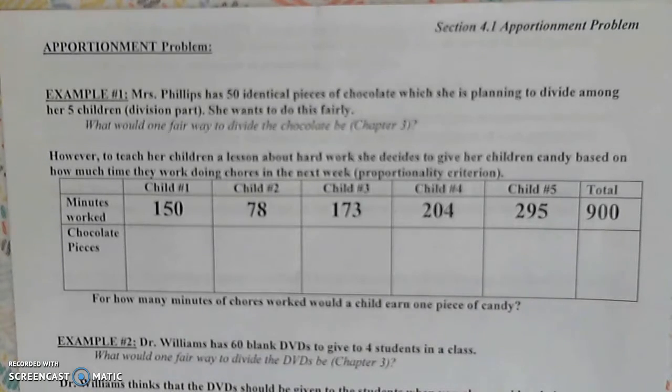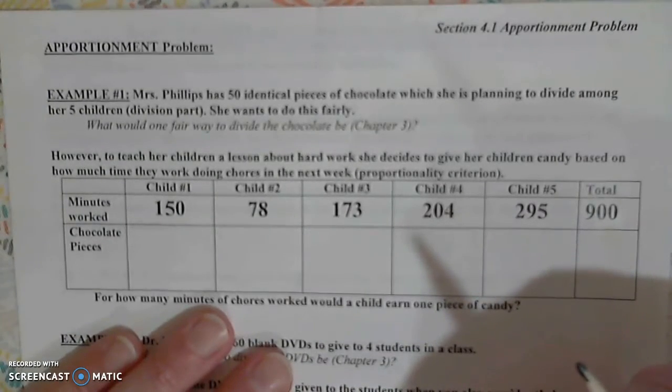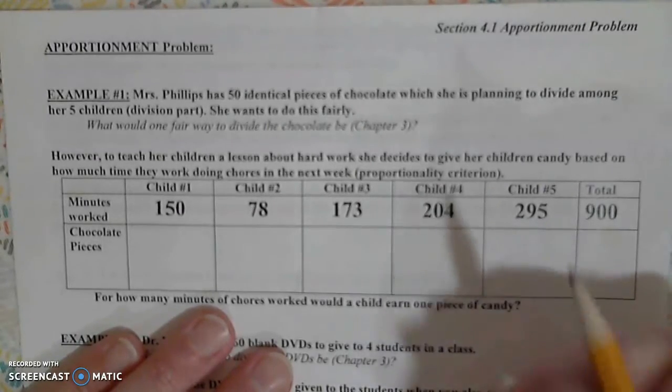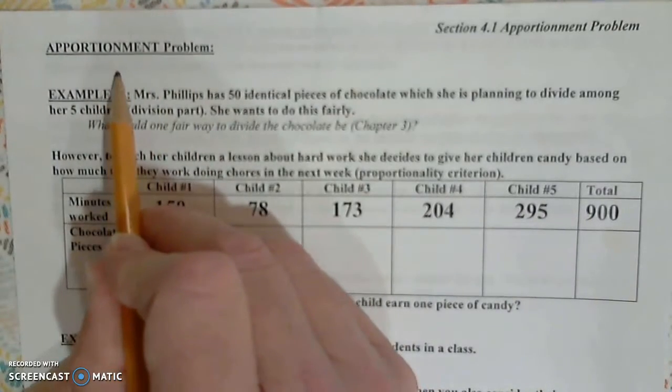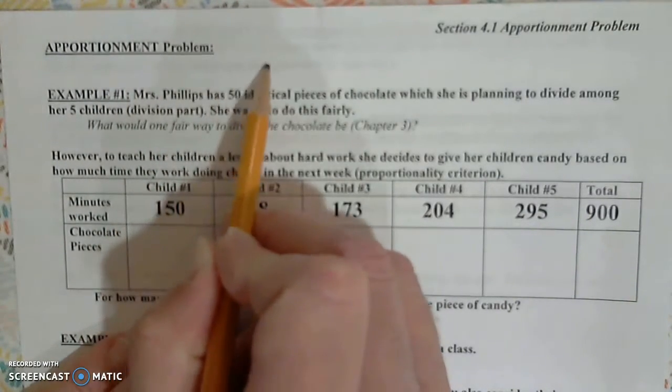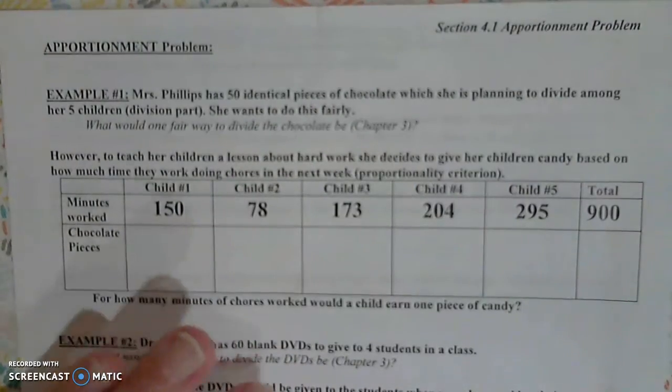So our definition is we're dividing proportionally based on more information than the number of players.